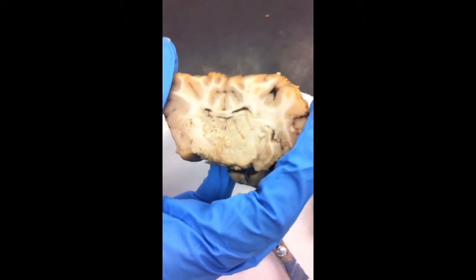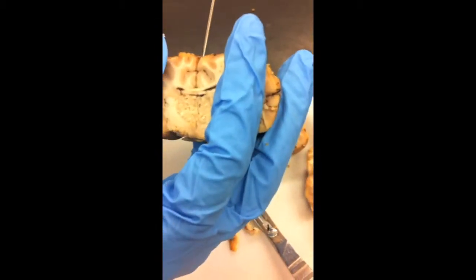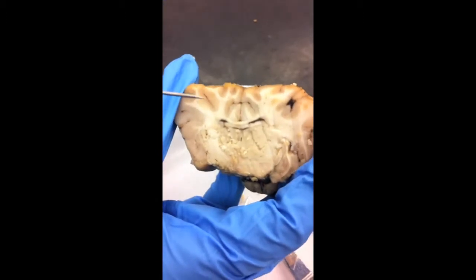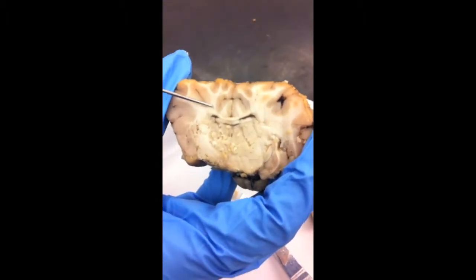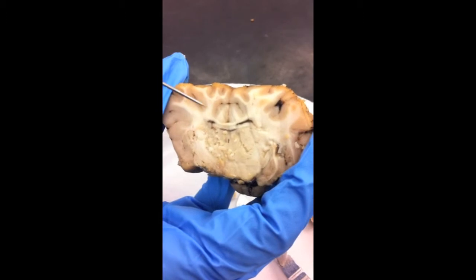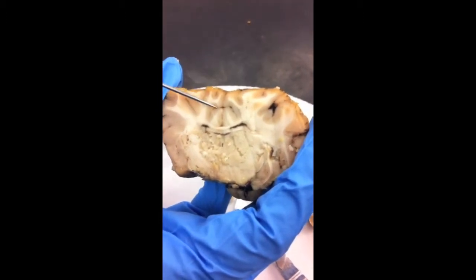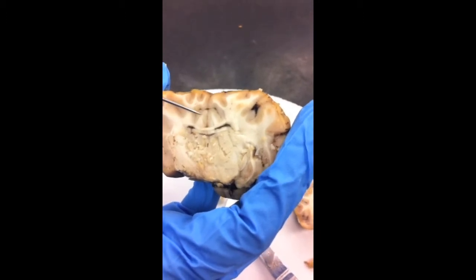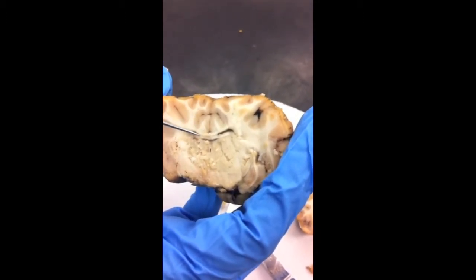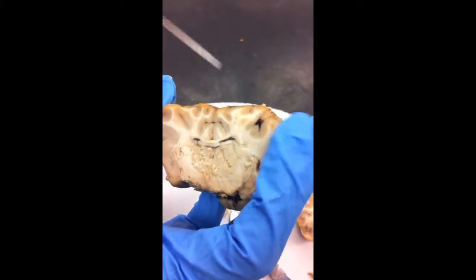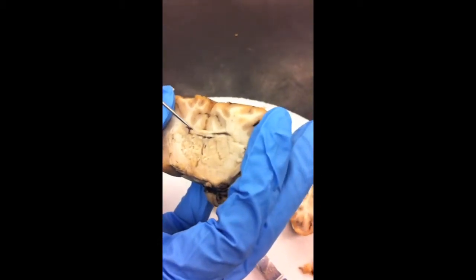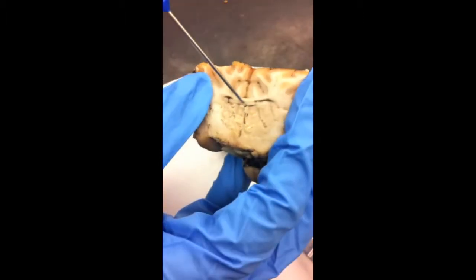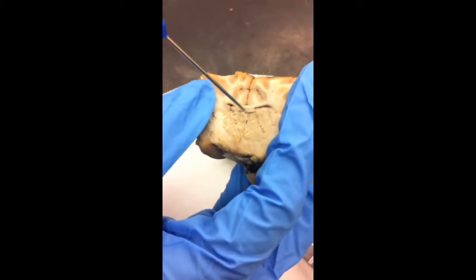Wait, can you repeat everything? Medial longitudinal fissure is here. The corona radiata is here. These ears right here are the cingulate gyrus, and this is the corpus callosum. Right, and lateral ventricles are right underneath? The lateral ventricle is right here. All right, and then the fornix is where? Right here, just below. That's the fornix.